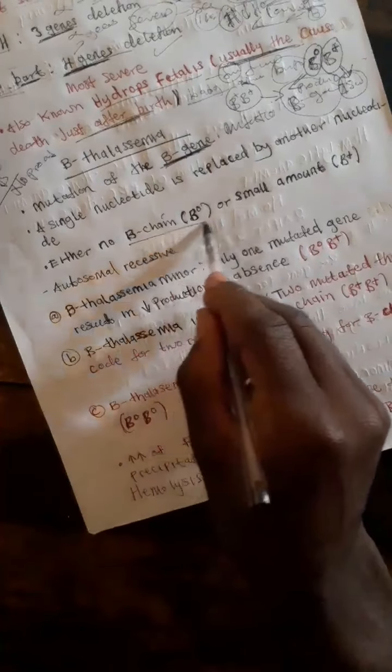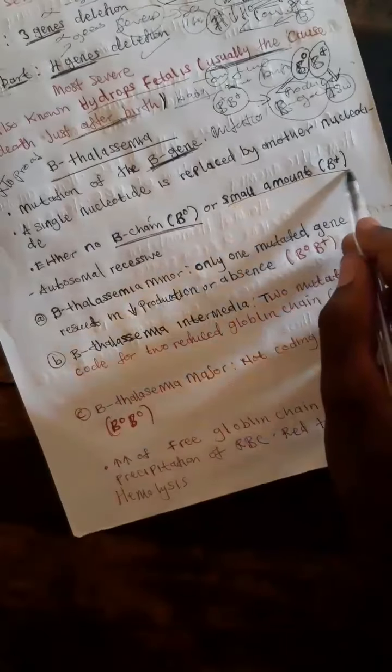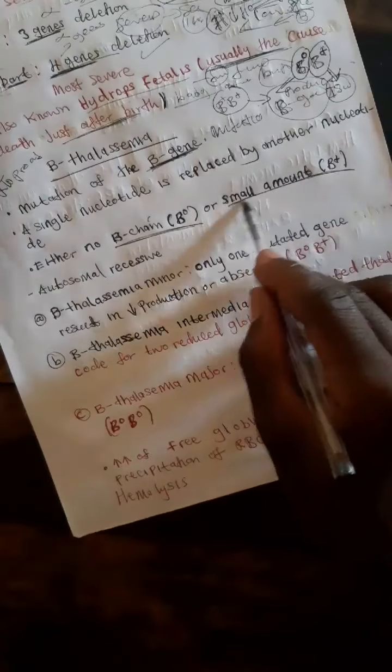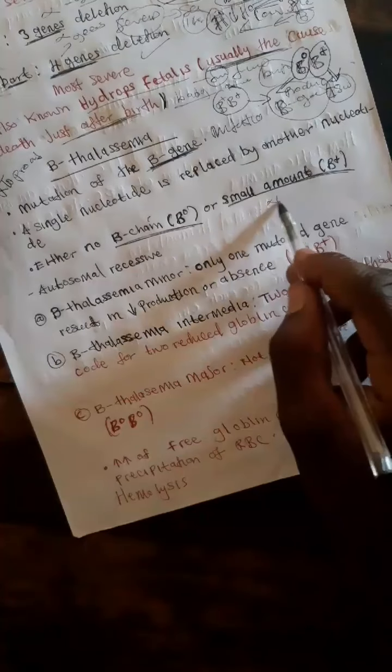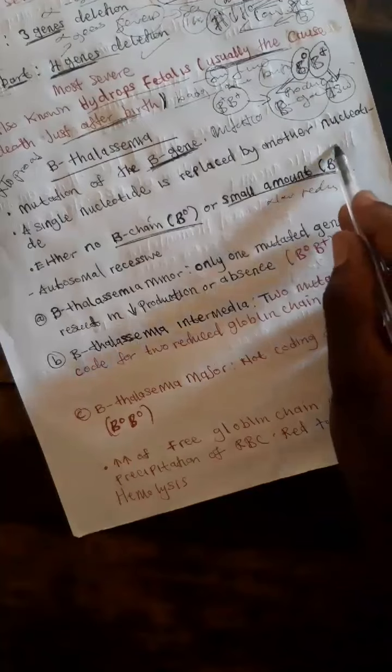So it can be either the beta gene not being produced at all, or the beta chain is being produced but in a reduced amount, which is denoted by beta-plus.